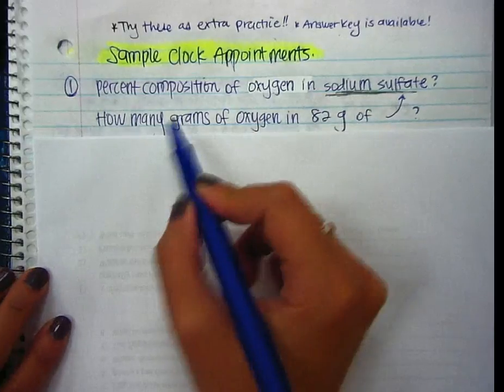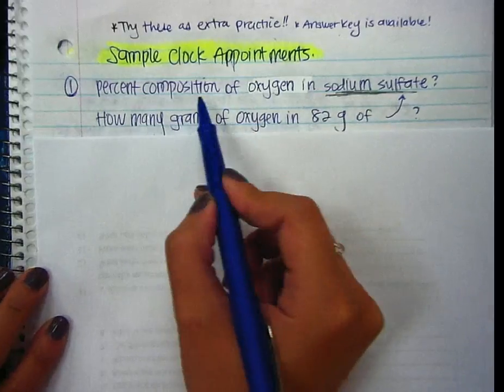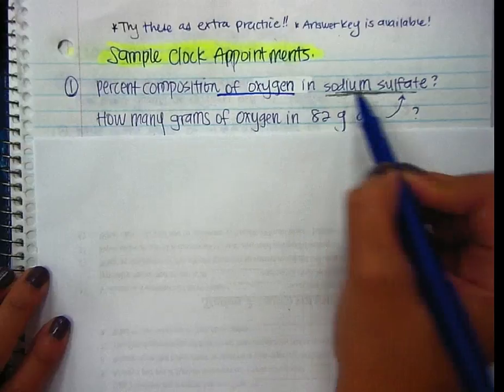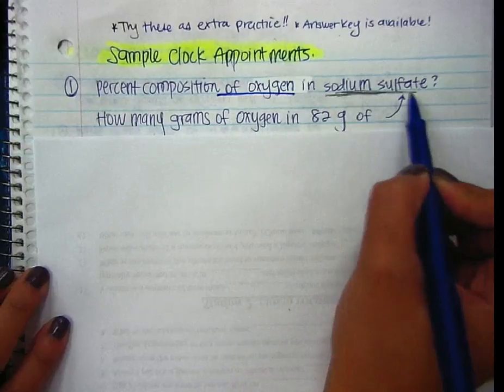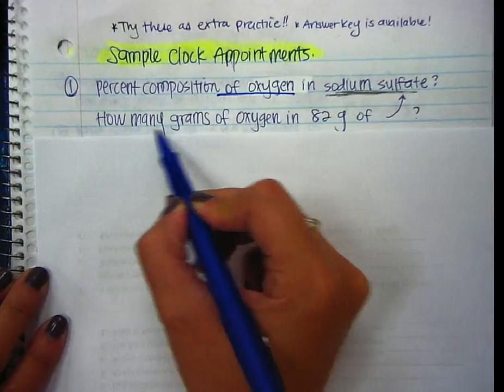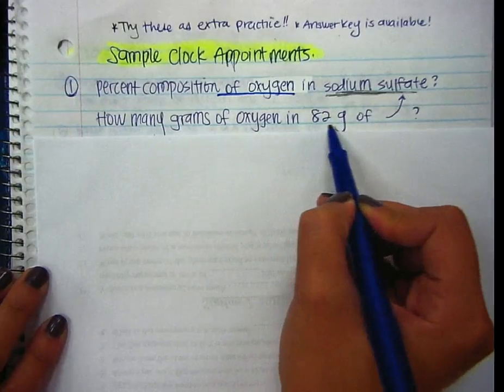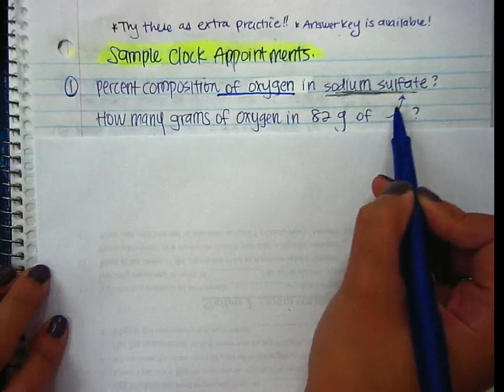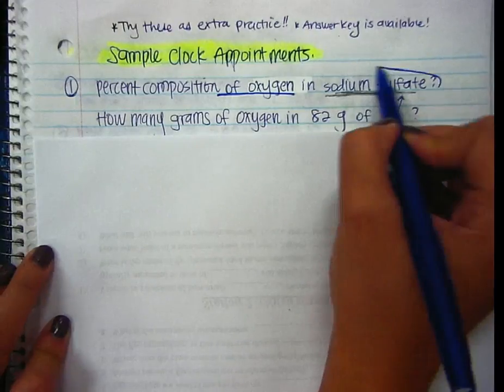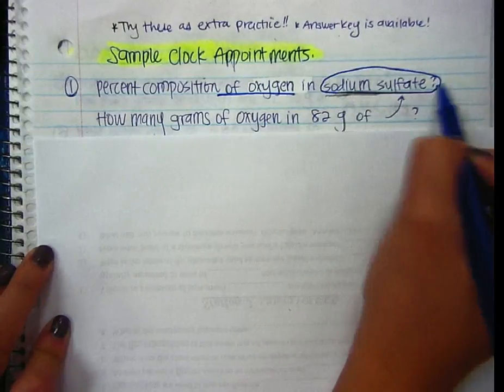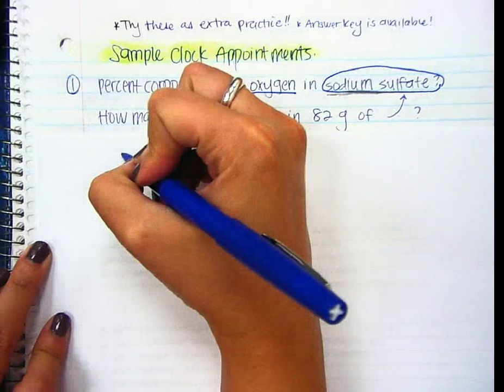Okay, so for this problem, you are being asked to find the percent composition of oxygen inside sodium sulfate. And then the second question asks how many grams of oxygen are in 82 grams of sodium sulfate. So what I would do here is first take a look at sodium sulfate, and you want to come up with a chemical formula for that.